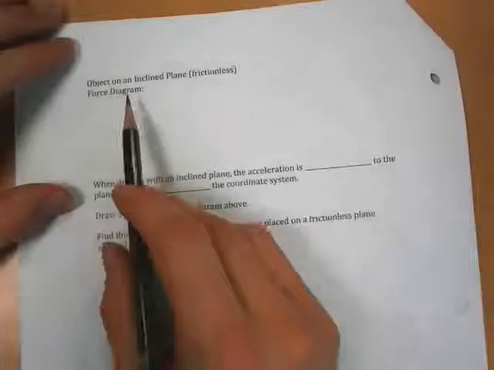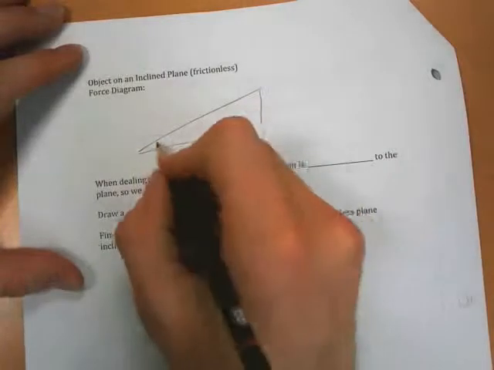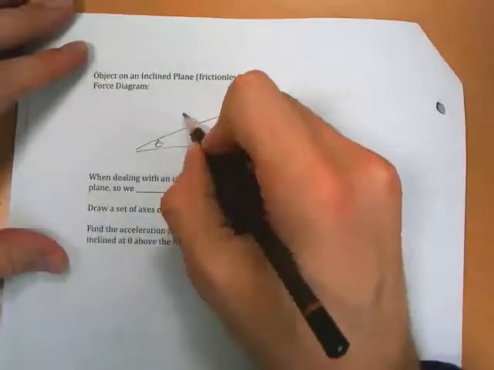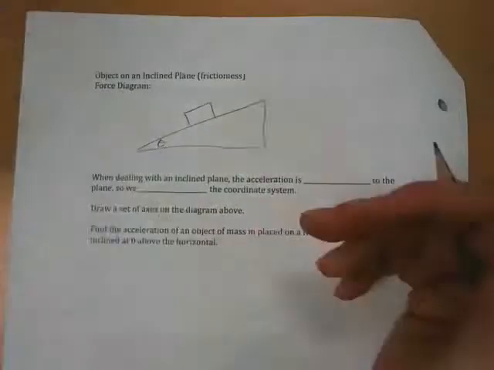Another important physics problem is an object on an inclined plane. A lot of times we'll have problems where we're on a ramp, angled at some angle above the horizontal. We've got our object sitting on the ramp. Now let's think about what forces are acting on the object.